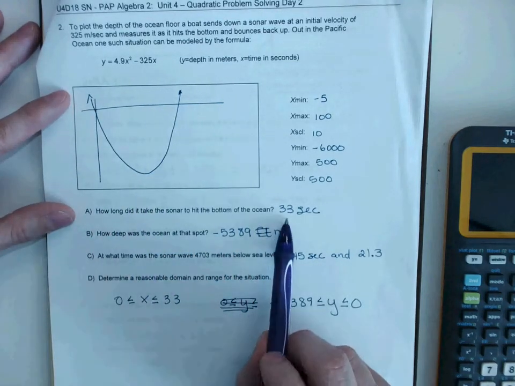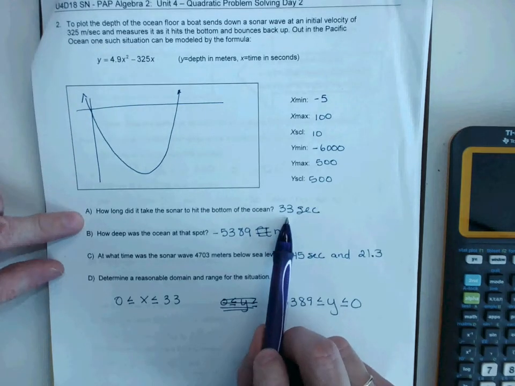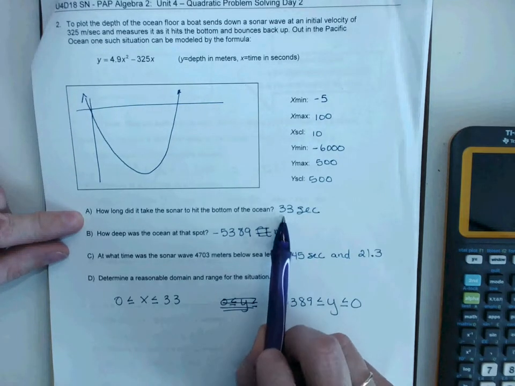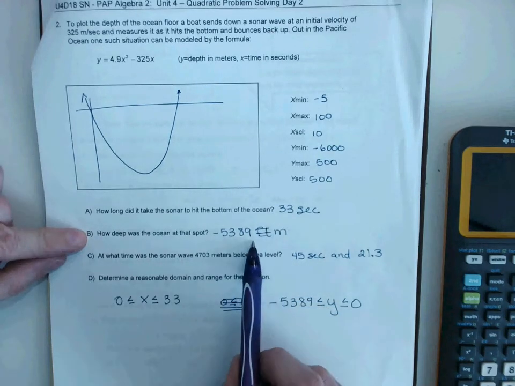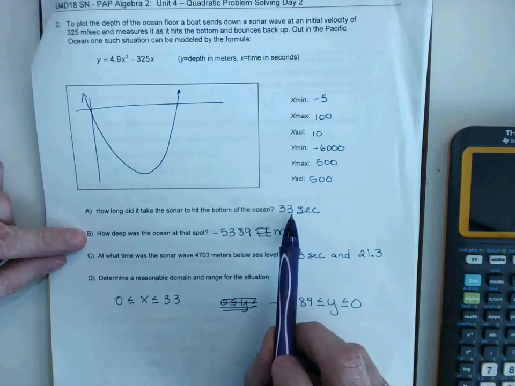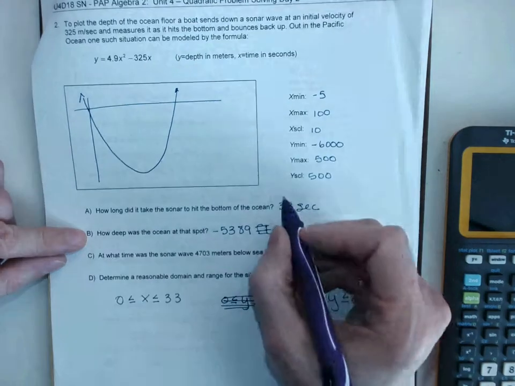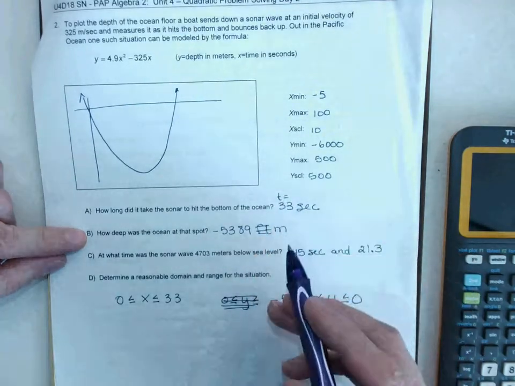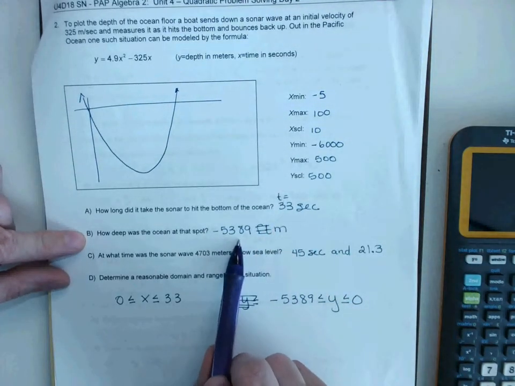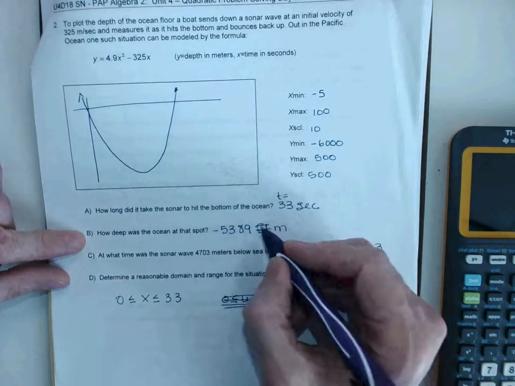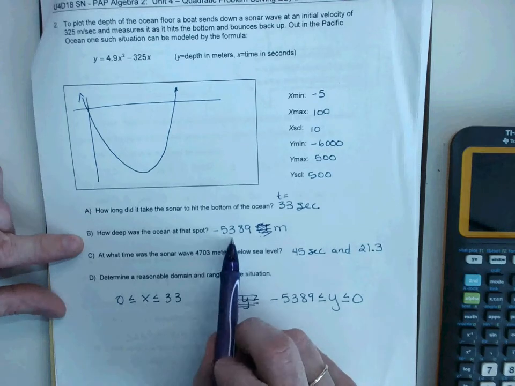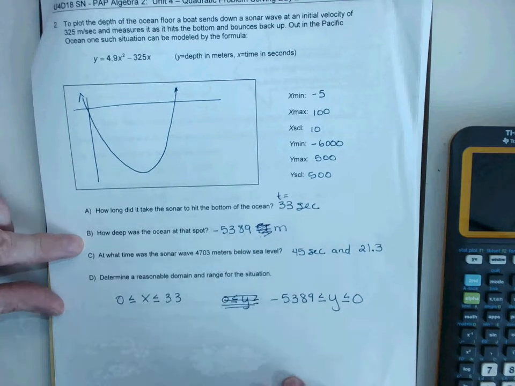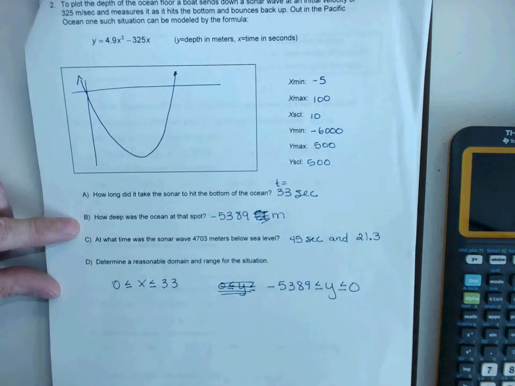For letter A, how long did it take the sonar to hit the bottom? This is your minimum, and it's 33. How deep was the ocean? Or that's the minimum T value, or X value. And then how deep is the ocean at that spot? This is in meters. It's -5,387 meters. Or you don't have to put negative, but I did.